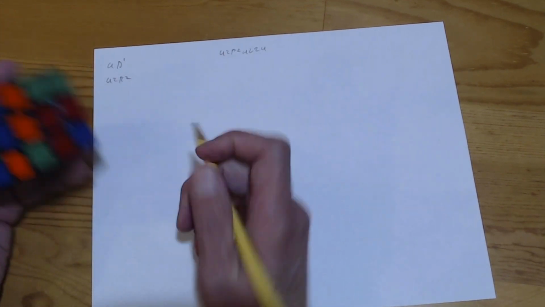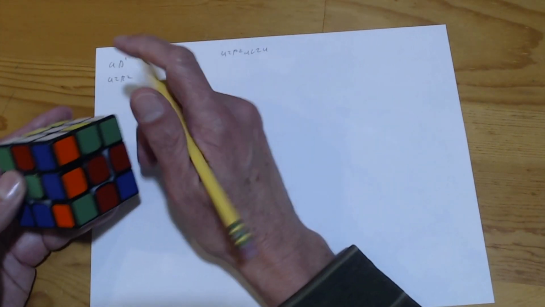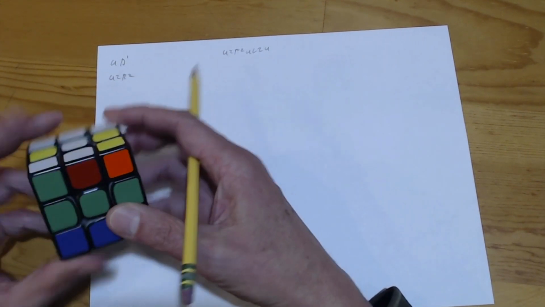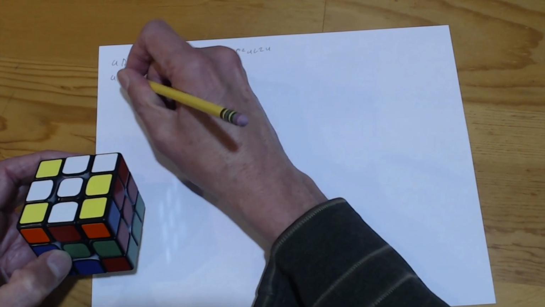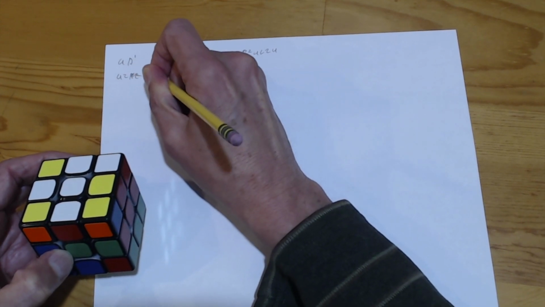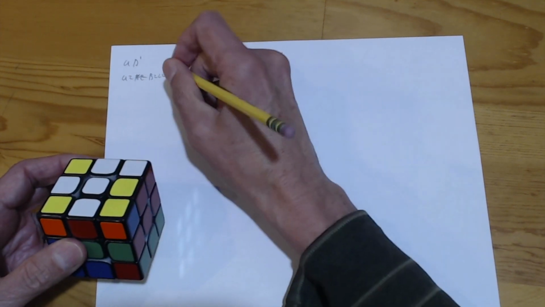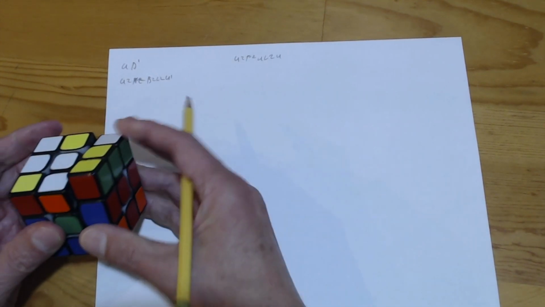So that means there's a cheap corner swap, and in fact that is in this case B2 L2. So U2 B2 L2. This is going to be the shortest HTR. U prime R2 U.